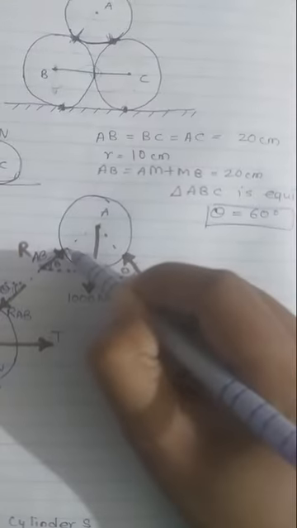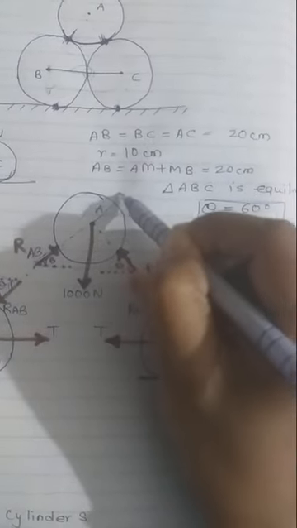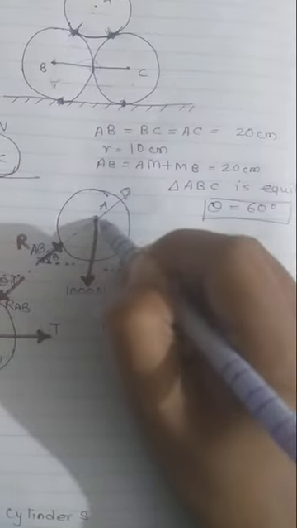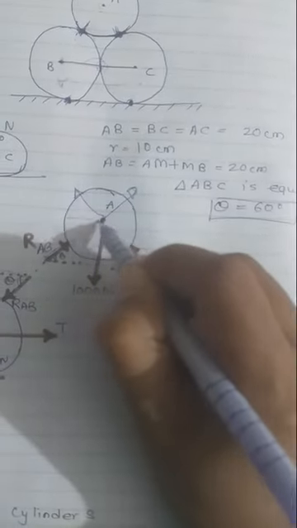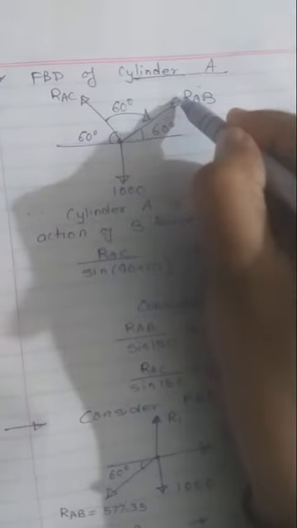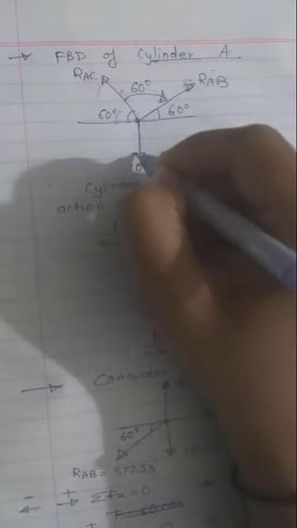By the law of transmissibility, I have transferred this force over here, and this shape I have shown over here. This is reaction R_AB, reaction R_AC, 60 and 60. So this must be 60 because the total is 180. So 60, 60, 60, 180. And this is 1000. So very easy.